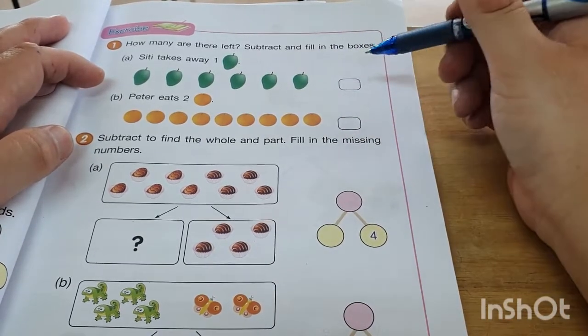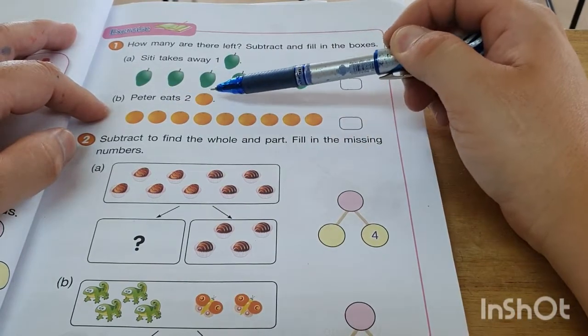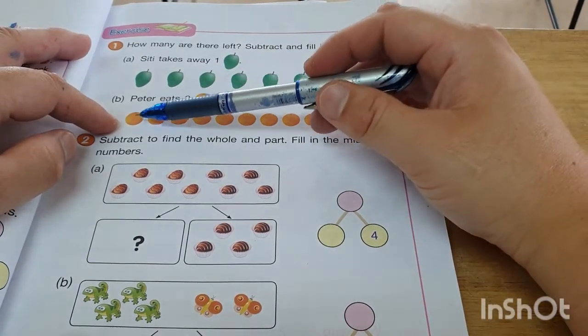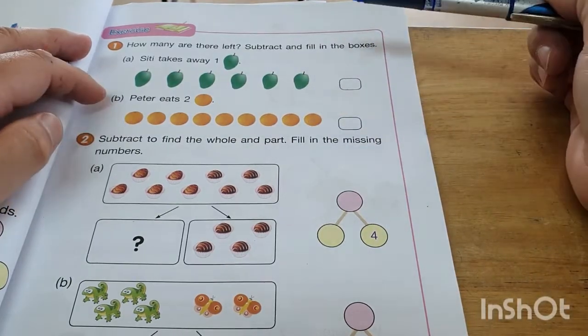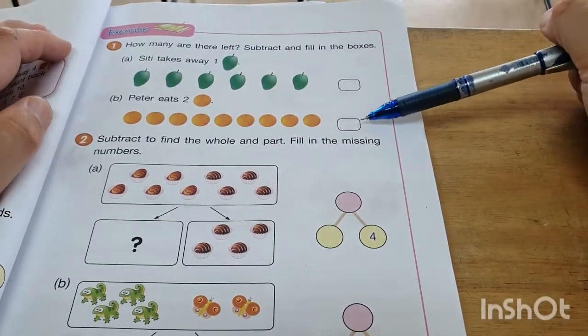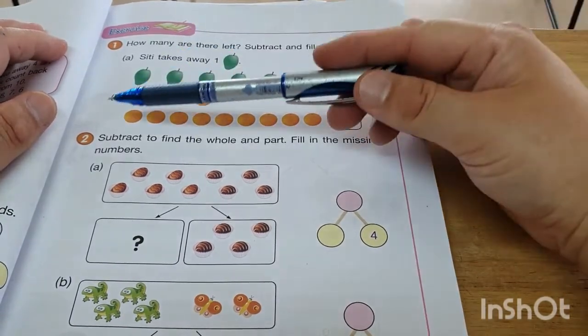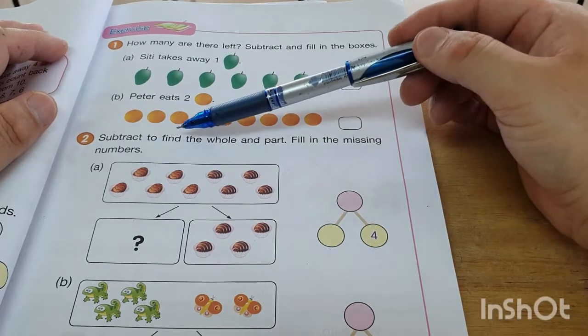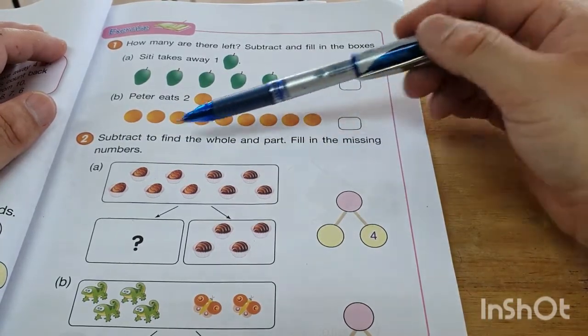You have to write that, please. B, Peter eats 2. Okay, so how many do you have? 1, 2, 3, 4, 5, 6, 7, 8, 9. And Peter eats 2. What is the answer? How many are left? Okay, number 2, subtract to find the whole and 1 part.